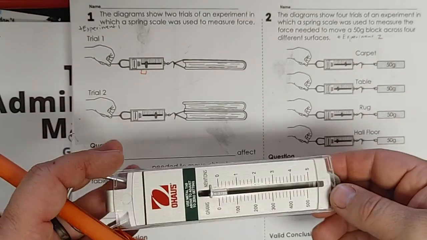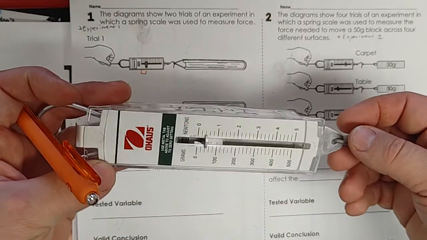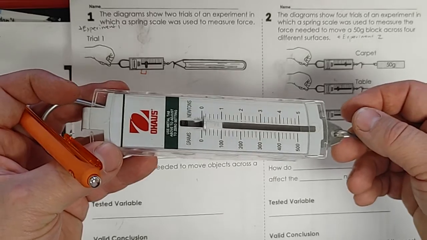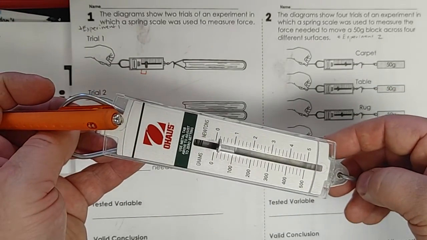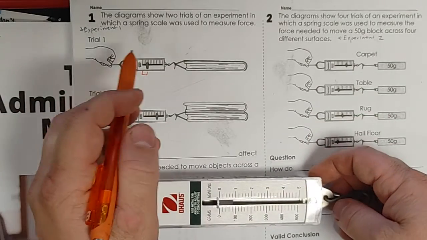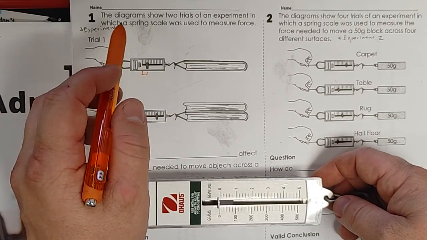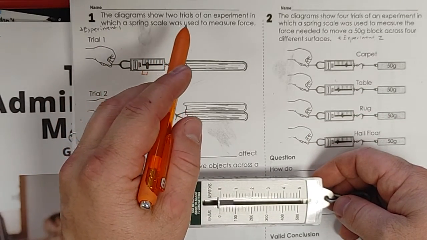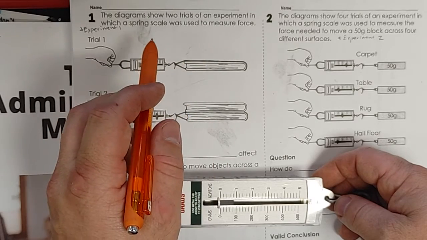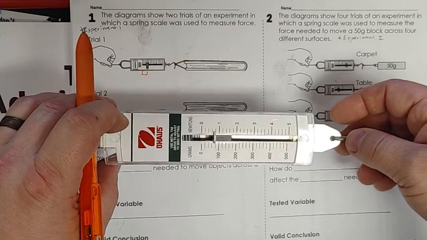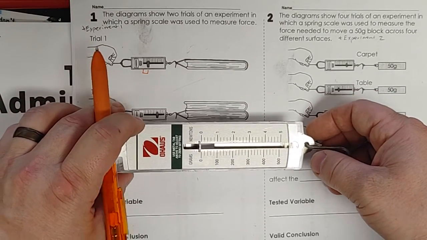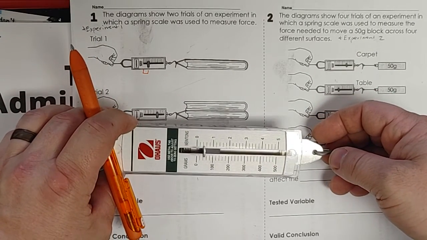Okay, so we are looking at force, and we're going to be measuring force using a spring scale. Remember this device from earlier in the year? The first part of this says the diagram shows two trials of an experiment with a spring scale used to measure force. So we're measuring the force that either gravity or friction will have on a mass.